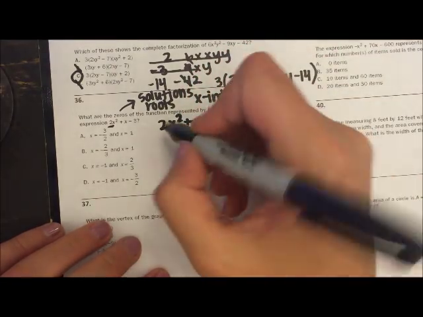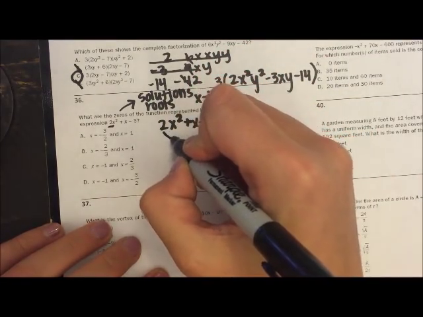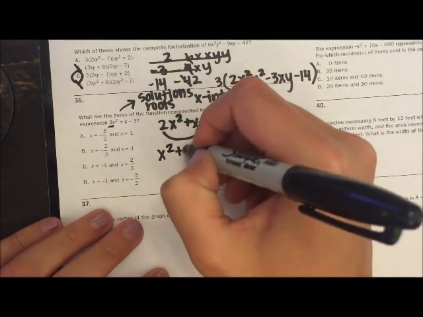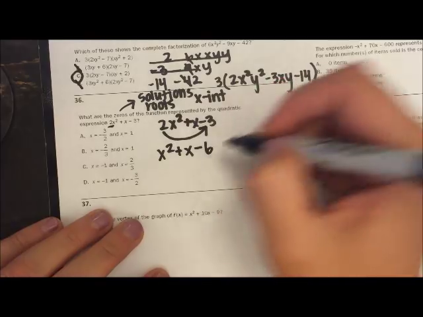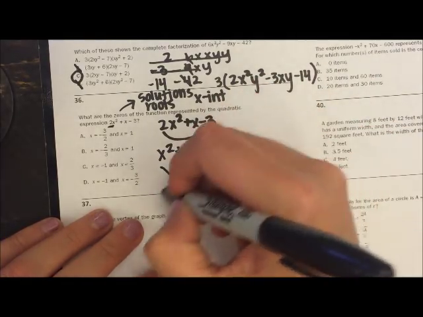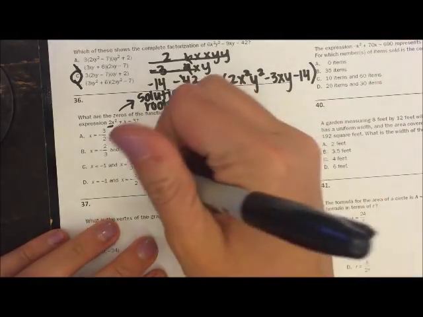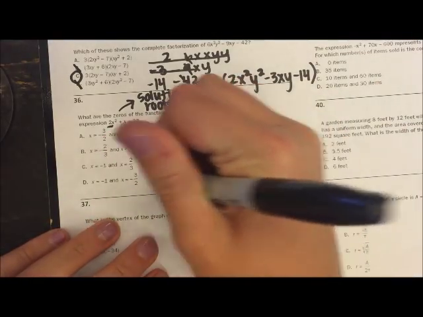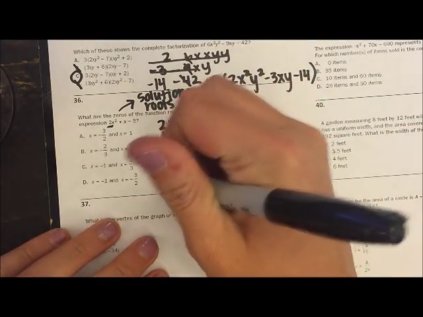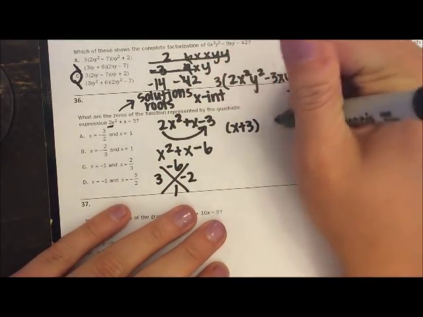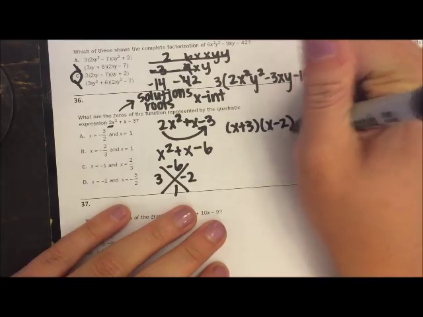The slip and slide method says, take this first value, the a value, and multiply it by your c value. So 2 times negative 3 is negative 6. And then let's use big X on this portion. So negative 6 and 1. Well, 3 and negative 2. 3 times negative 2 is negative 6, and 3 minus 2 is 1. So I have the two binomials x plus 3, x minus 2.